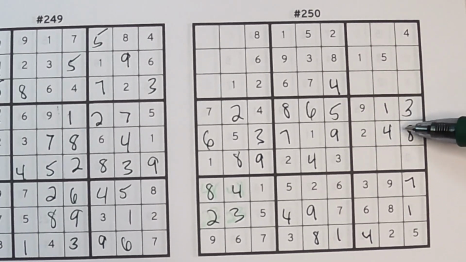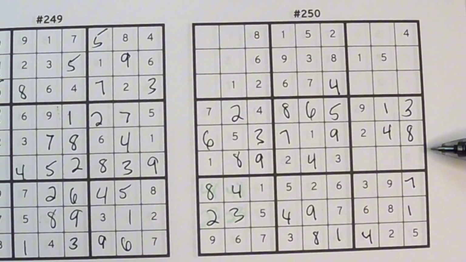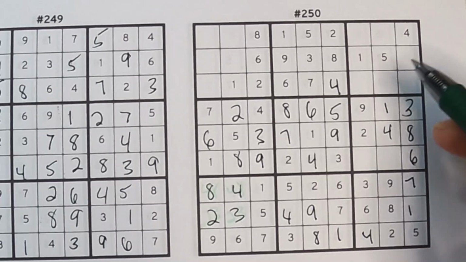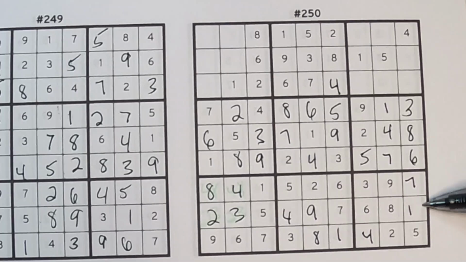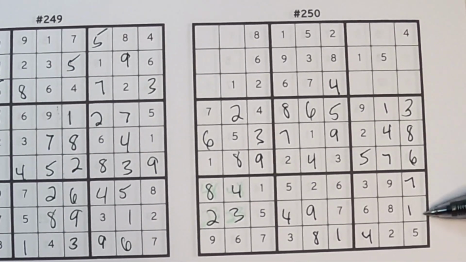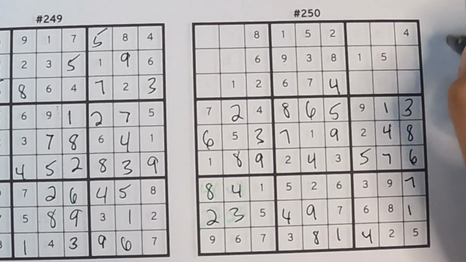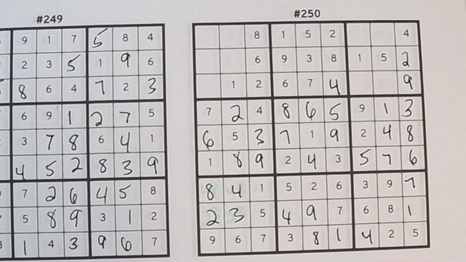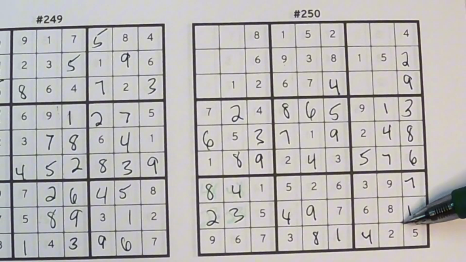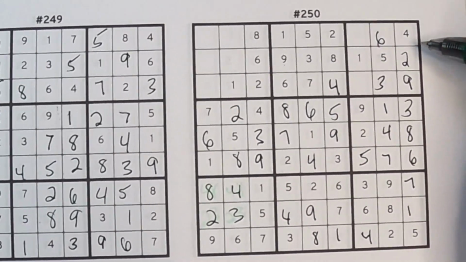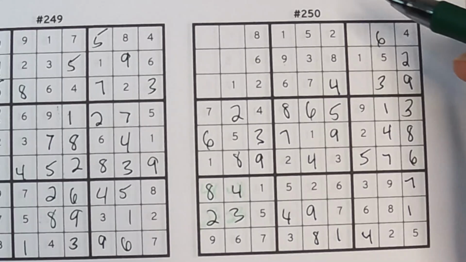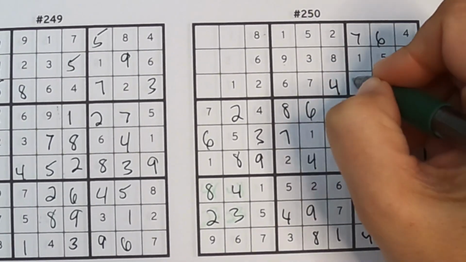For this box now, we're missing 5, 6, and 7. We've got 5 and 7 here, so this is our 6. 5 here, so 7, 5. For this column now, we're missing 2 and 9. We've got a 9 here, so 2, 9. For this column, we're missing 3 and 6. We've got a 6 here, so 3, 6. For this box, we're missing 7 and 8. We've got an 8 here, so 7, 8.